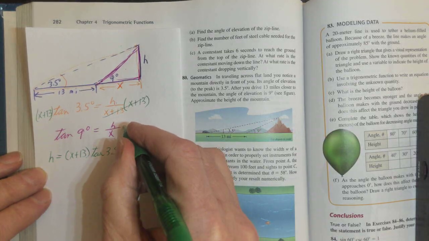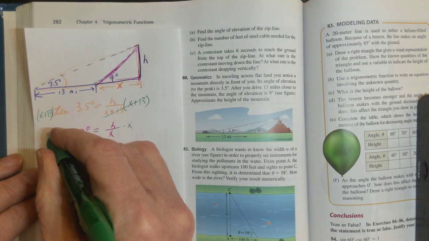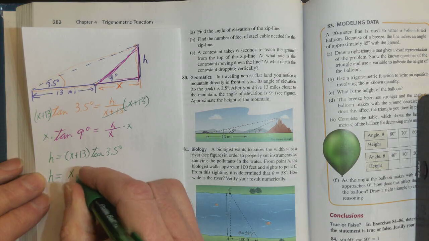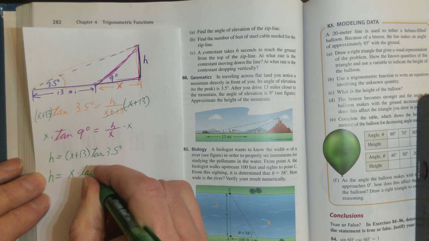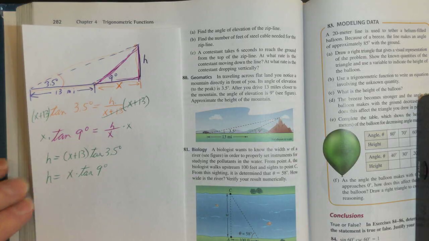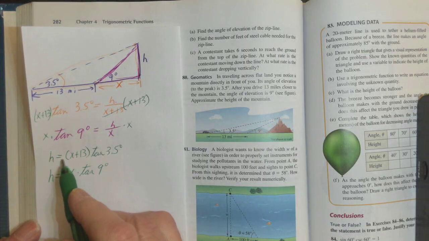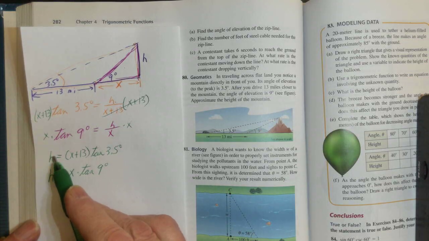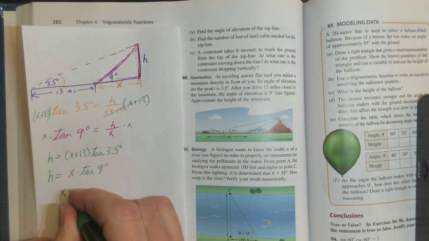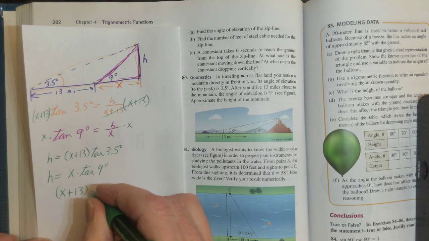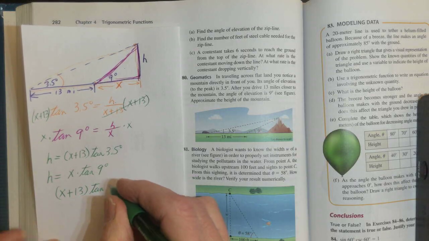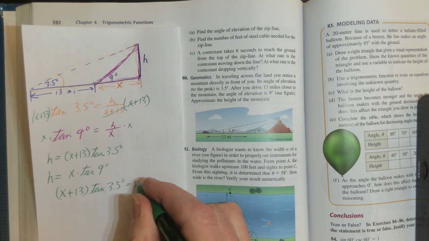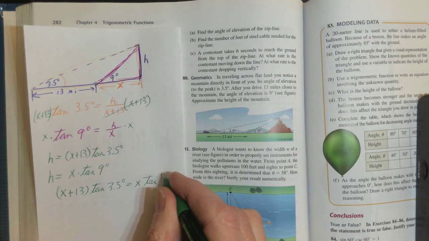Now on this one, if I multiply both sides by x, I have h equals x times the tangent of 9 degrees. Well, it's the same mountain, so these heights are the same. So as I see it, x plus 13 times the tangent of 3.5 degrees is equal to x times the tangent of 9 degrees.